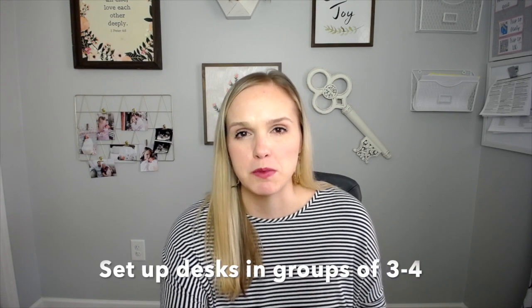Now let's talk about the classroom management issues you may come across when using stations and how to deal with those. So first of all, you can set up stations a lot of different ways in your classroom. I would like to cluster my desks into groups of usually 3 to 4, depending on my class size, and each cluster of desks was a station. So students would rotate around the groups of desks. The station stayed at the same set of desks the whole time.